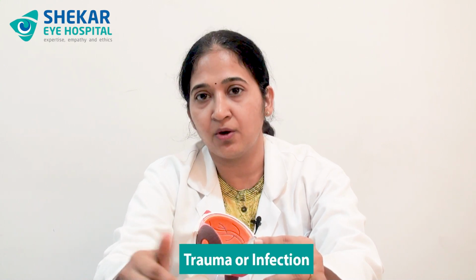Now coming to the indications, or diseases, in which corneal transplant is indicated. There can be situations where there is a spot on the cornea due to trauma or infection. In that situation, if only the superficial layers of the cornea are affected, that is the 1/3 or 2/3 of the cornea, then the type of keratoplasty called deep anterior lamellar keratoplasty can be done.